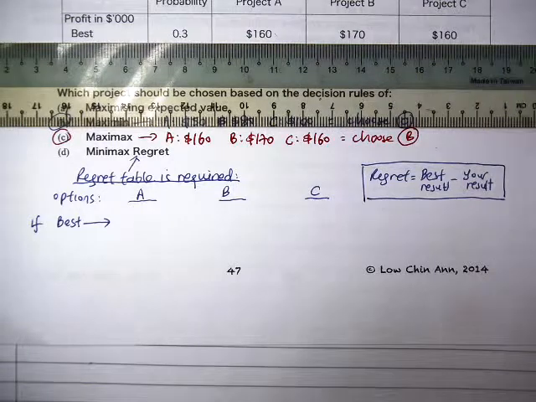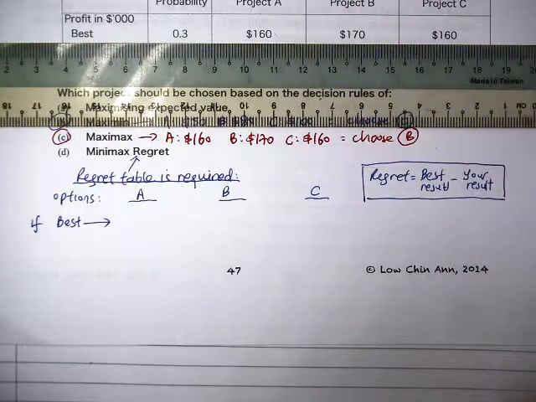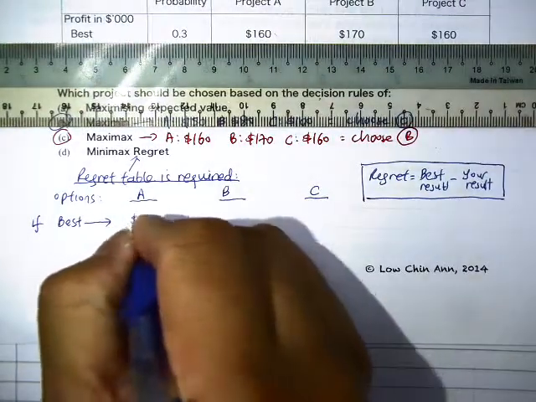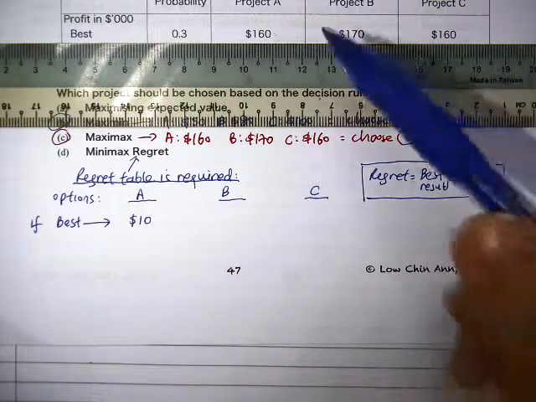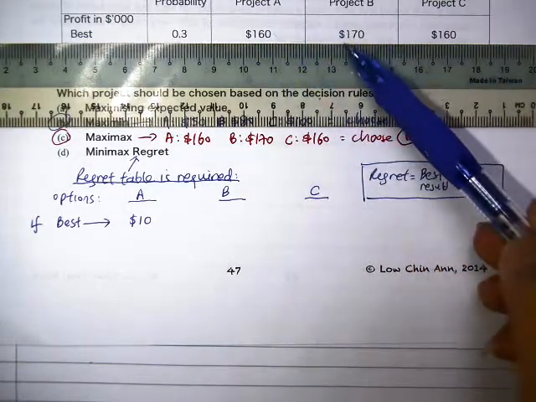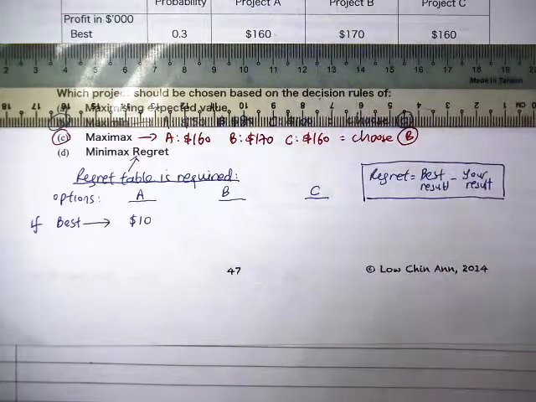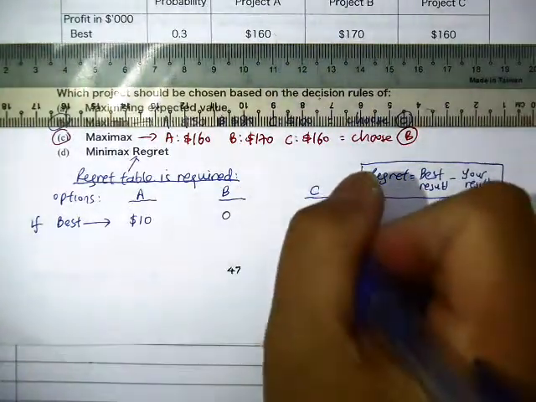A, B, or C? B, because B is the best. So B is the one that you have no regret. That's why if you have invested in A, you will regret 10. Can you get it? Because 160 is what you've got. 170 is the best one, so the difference is 10. So B will be 0, C is 10 again.